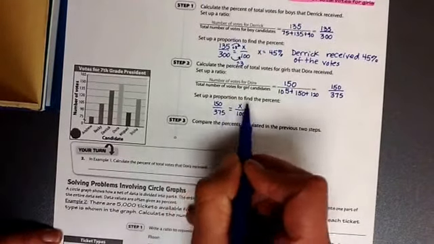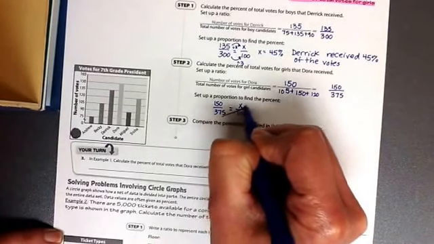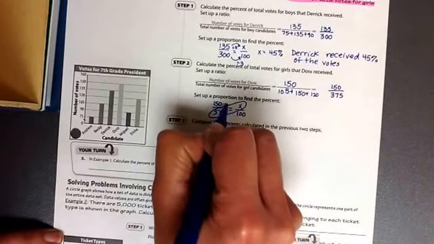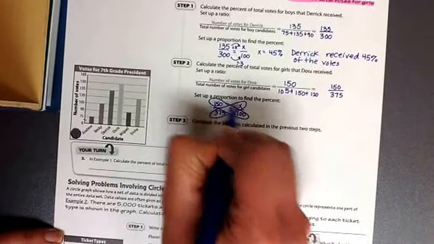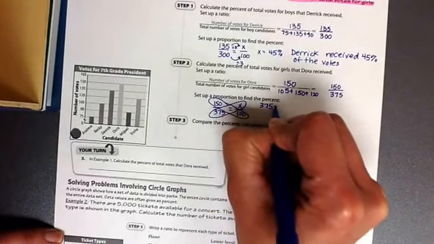I can cross multiply and divide here. So remember when we learned how to solve proportions, we cross multiplied and divided. That's what we're going to do here. So 375 times x is 375x.